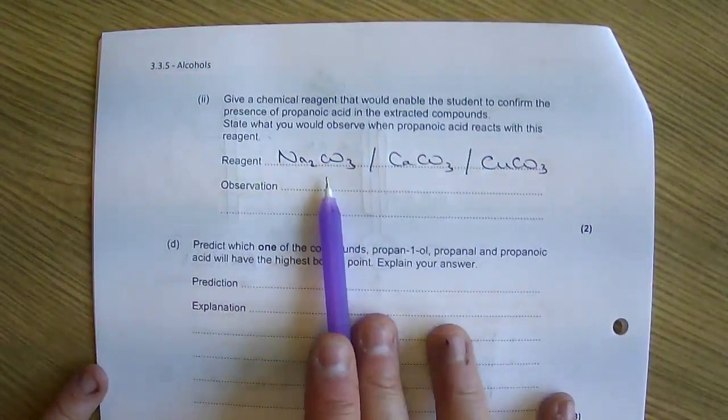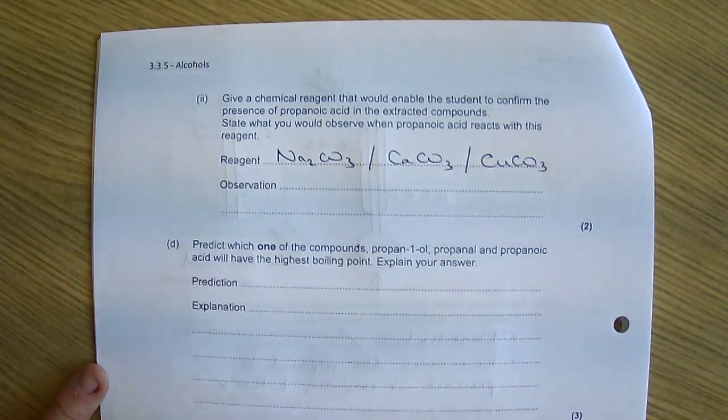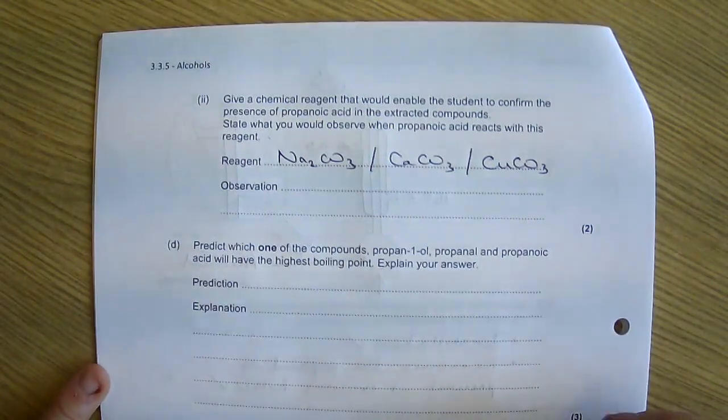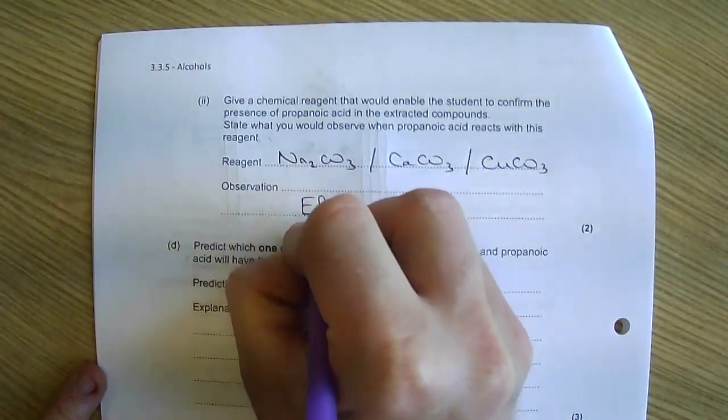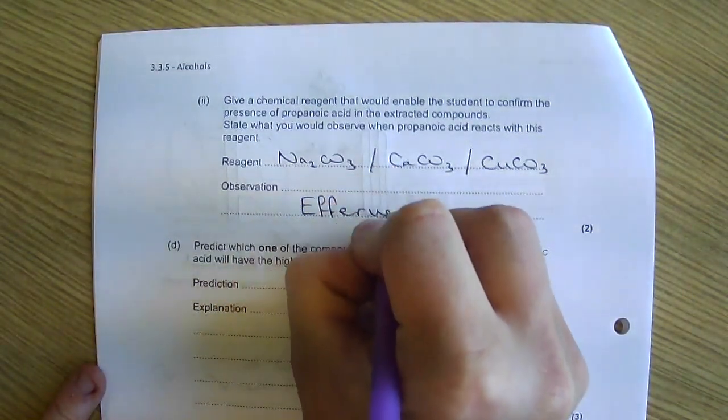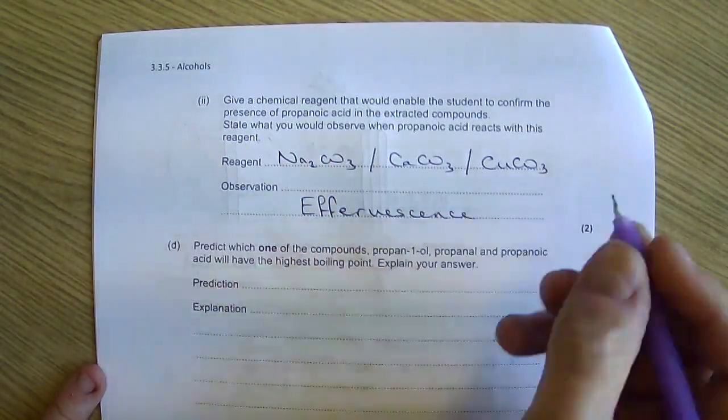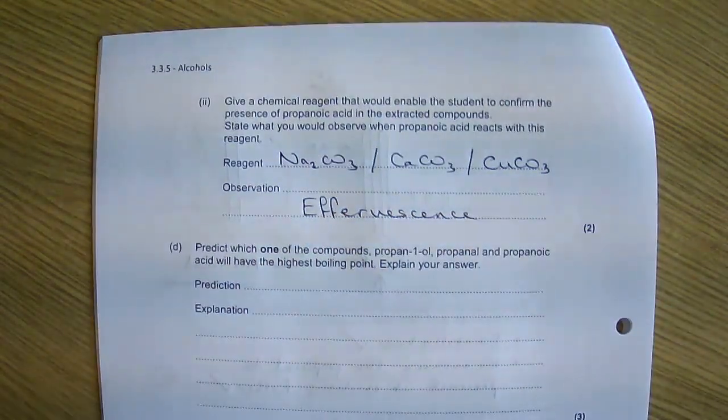The observation, if you add a carbonate and we've got a carboxylic acid there, you will get fizzing, but we don't write fizzing, we write effervescence, which means bubbles of carbon dioxide released.